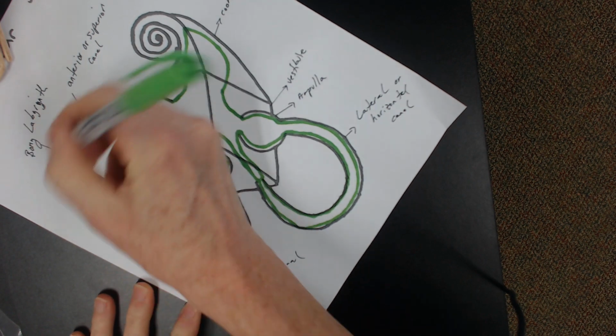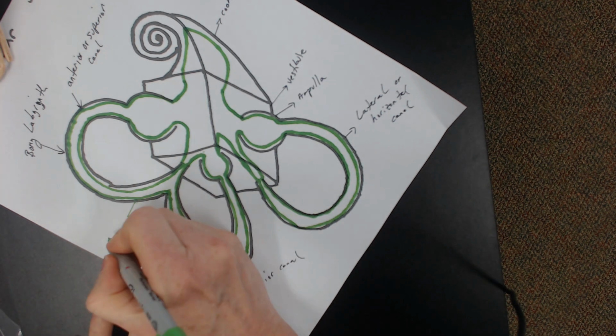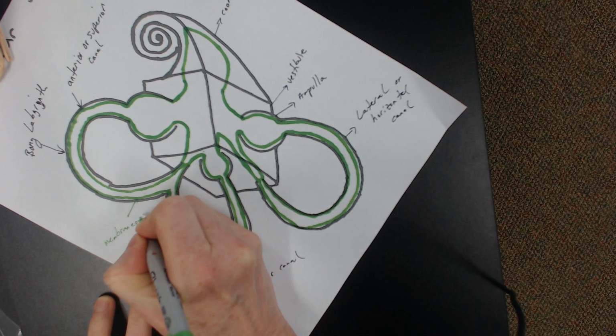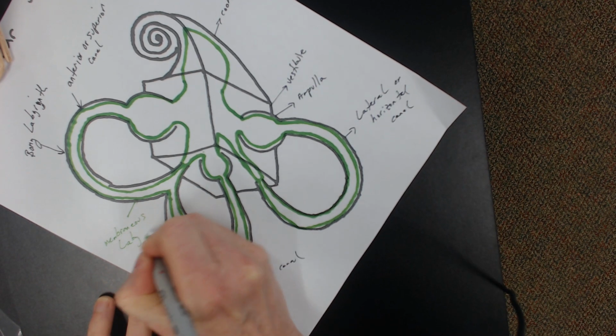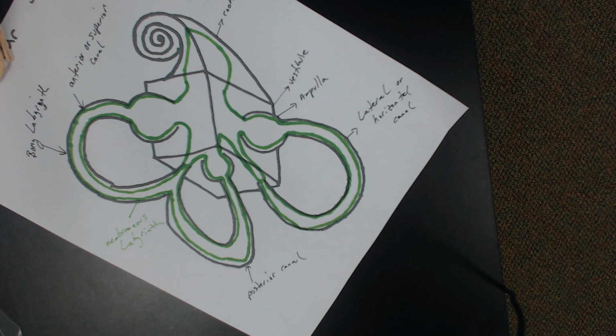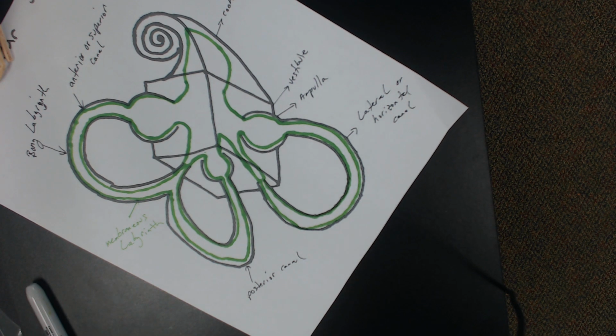So you have the bony labyrinth, which is the bone on the outside, and inside the bone is a membranous labyrinth, L-A-B-Y-R-I-N-T-H. The membranous labyrinth is nothing more than the membrane right inside the bone. Another important word to remember: the membranous labyrinth is fluid filled.